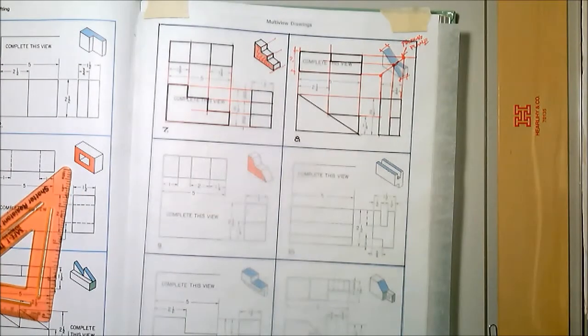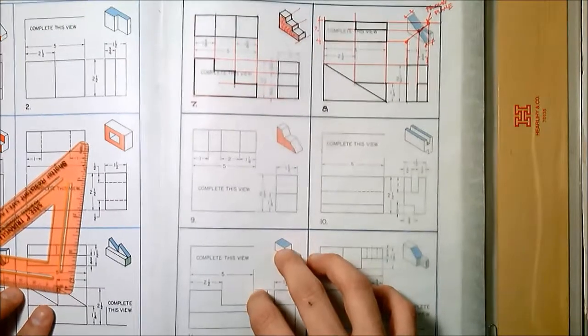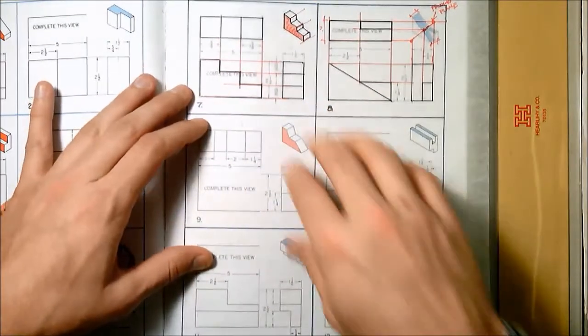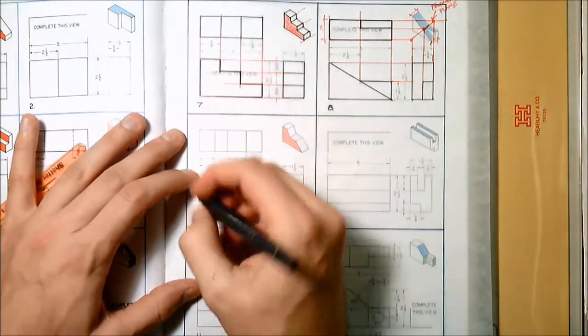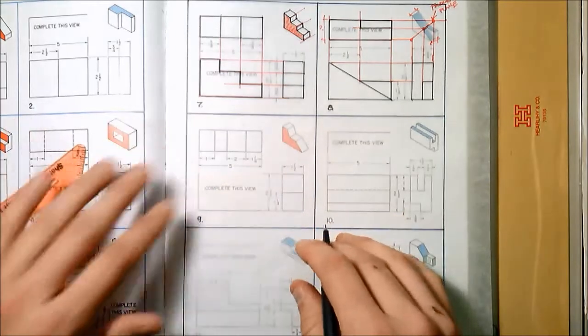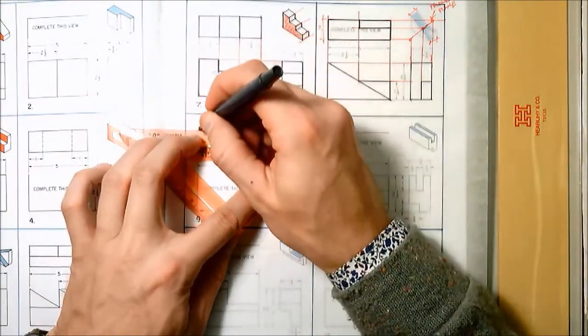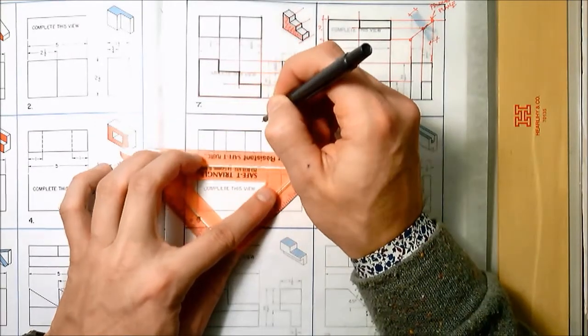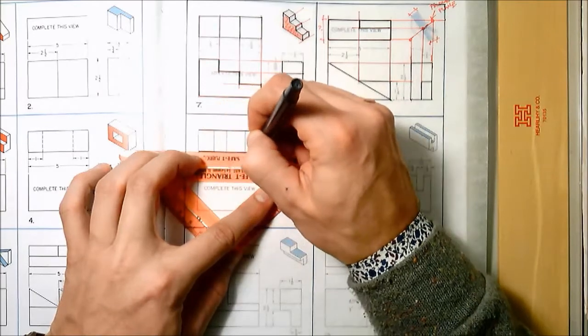Now we'll move on to number 9, and I'll draw this one with you, and then the rest you'll be able to continue on your own based on the previous tutorial as well as this one. Once again, I'll start numbering out. Number 9, make sure I label it. Create my bounding edges, in other words, the outside edges of the object.